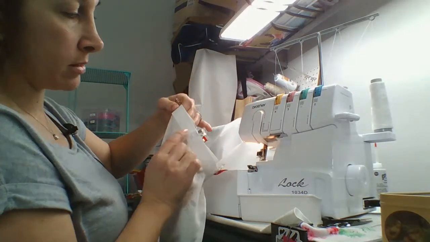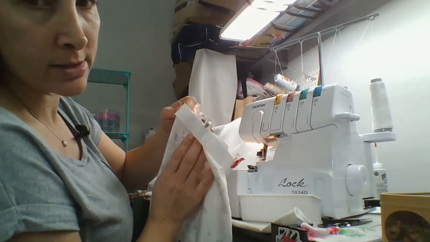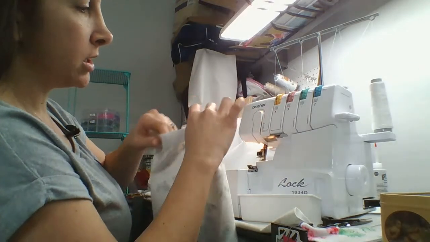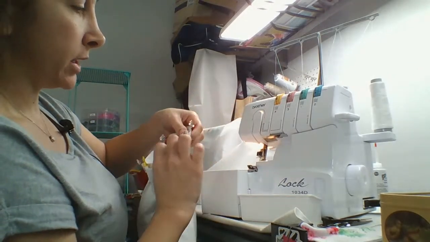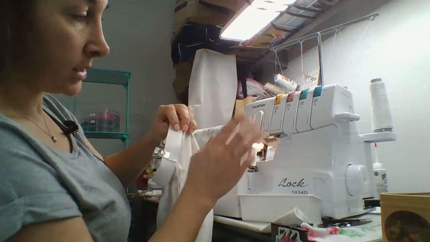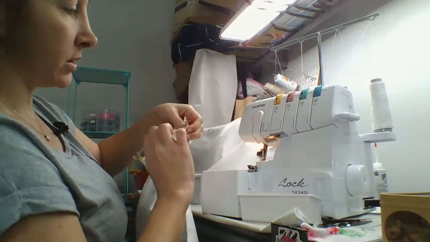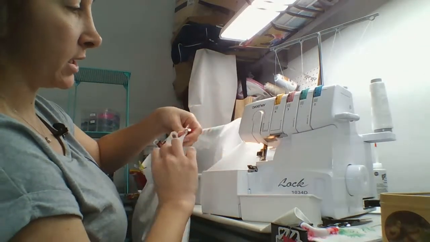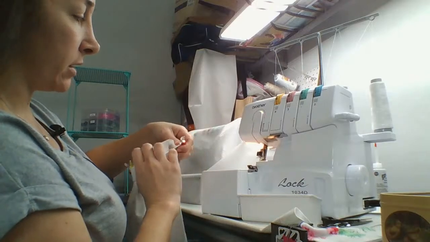I always start at the back. So this is my back where I sewed the two pieces together. So I take that, and you want to lay the elastic down on here. So that's how I know. And then your print is going to be facing up. I always leave this piece on. I never take it off.